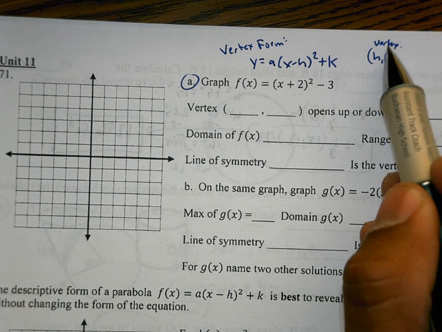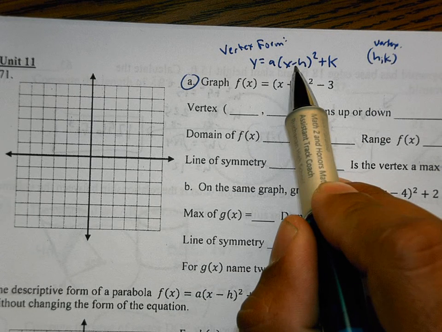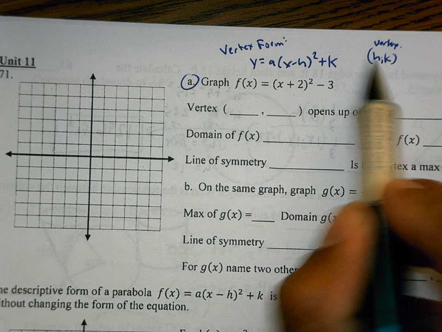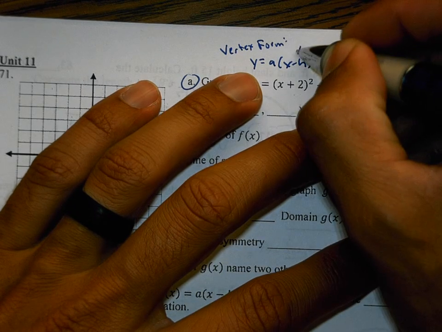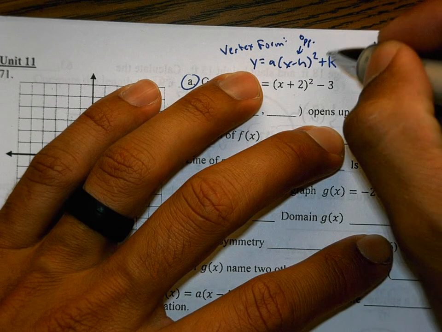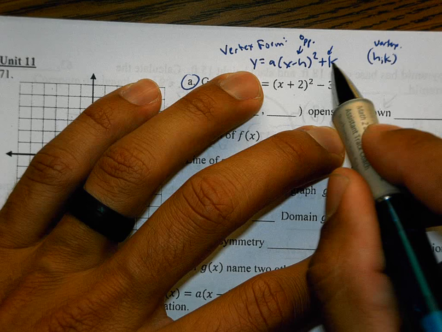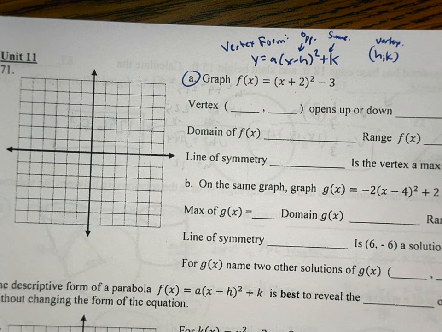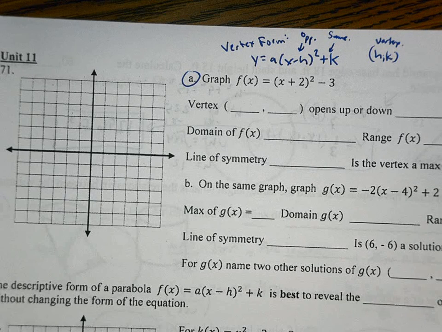And the interesting thing about the vertex is since the formula had a negative h, and over here the vertex is a positive h, this you were supposed to remember was opposite. Because this is a k and that's a positive k, this was the same. If we remembered opposite, same, we could know what the vertex is without doing any work.